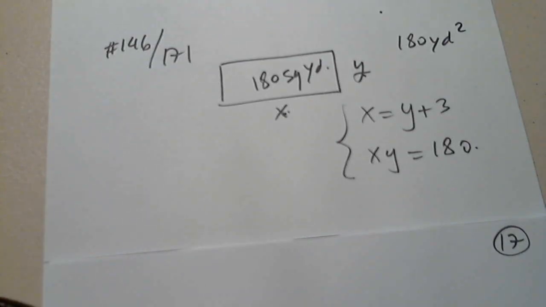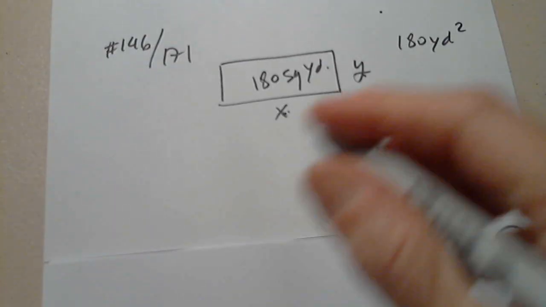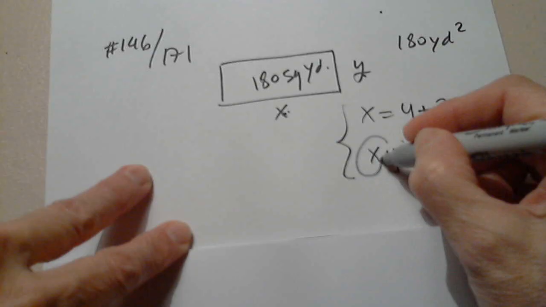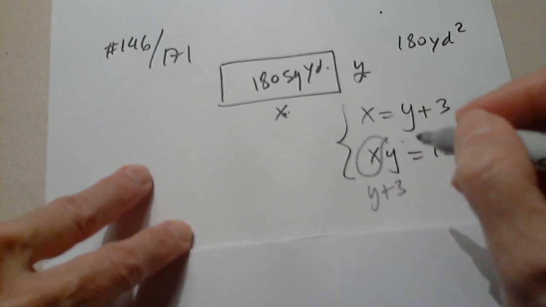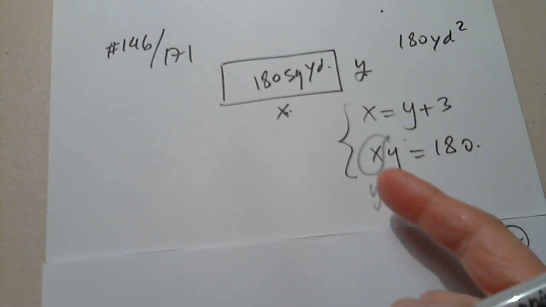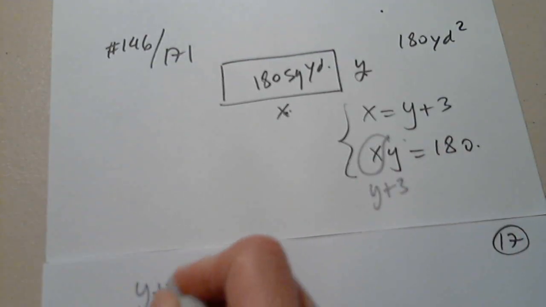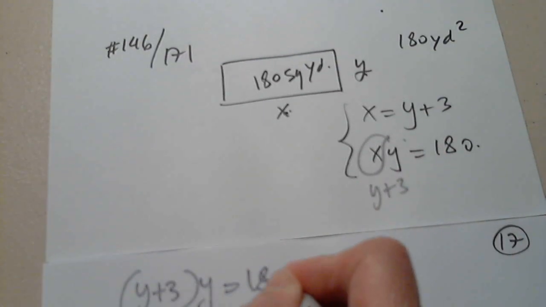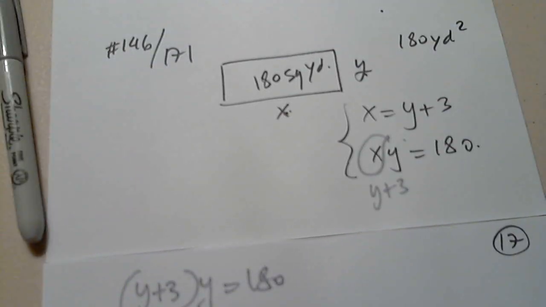Can we substitute x into the second equation? Very good. I'll replace x by y plus 3. Careful how I write it, because I have to distribute. So y plus 3 times y equals 180. I distribute: y squared plus 3y. This becomes quadratic.